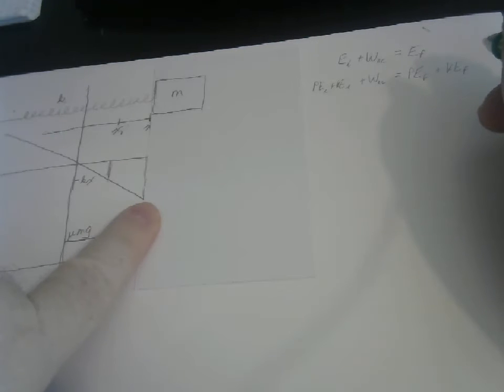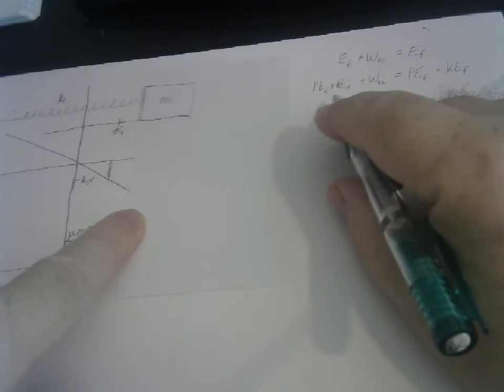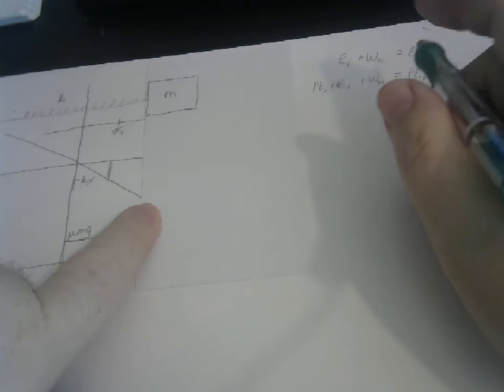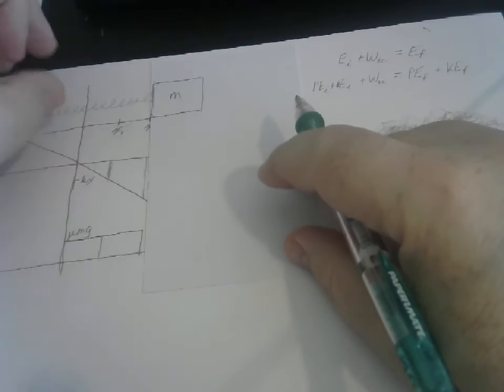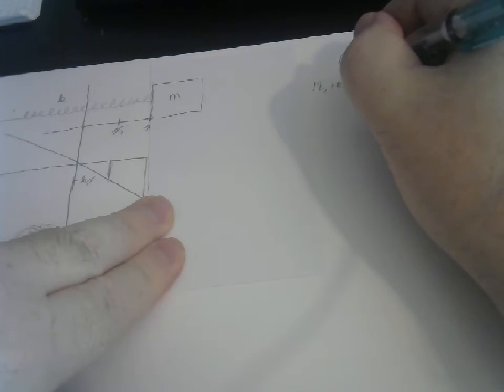So in each of these cases, our kinetic energy initial is going to be 0 because we have stretched the spring out to its furthest point. So we can eliminate that.